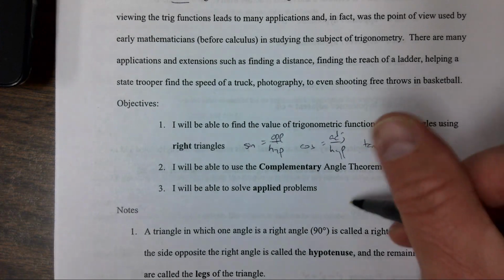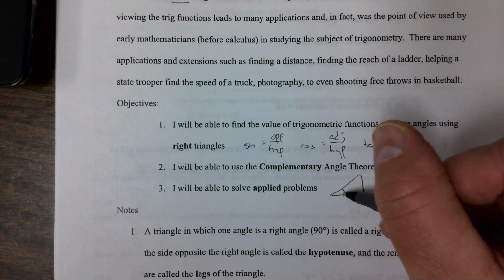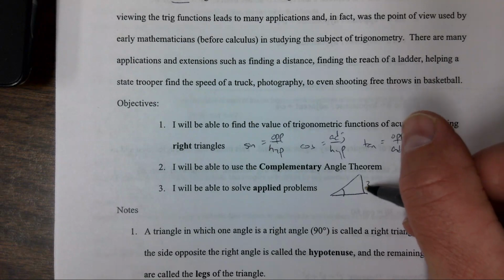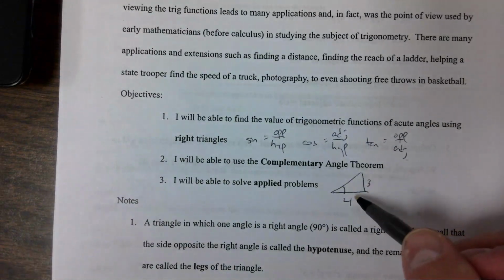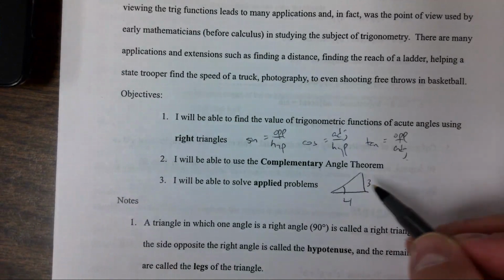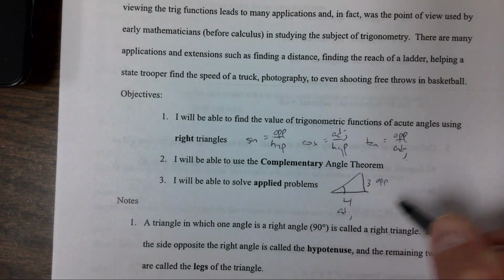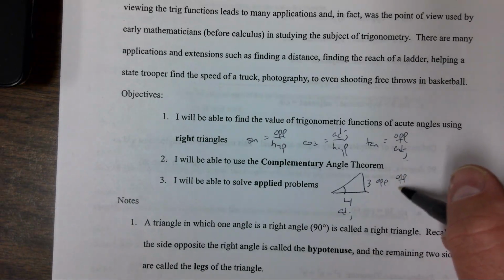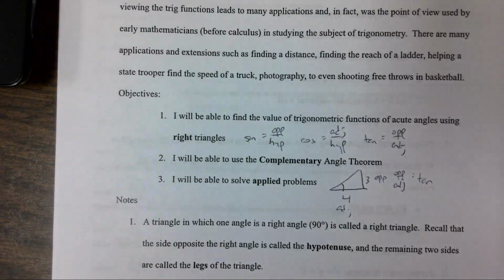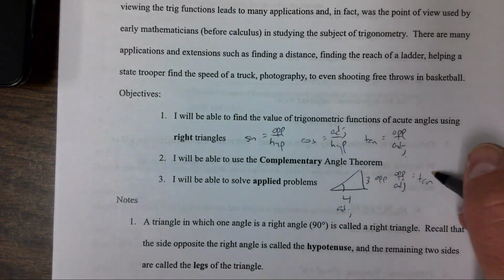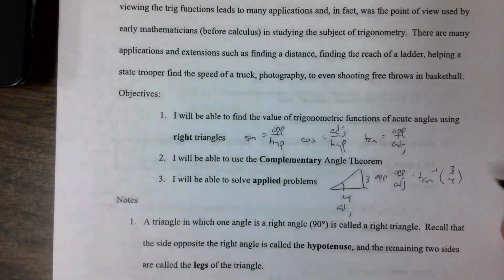Now you might also have something like: find the angle when this is 3 and this is 4. So what trig function is that? Well, this is the opposite, this is the adjacent. Based on opposite over adjacent, you have to use tangent. Now, since we need the angle, we have to do tan negative 1 of 3 over 4.